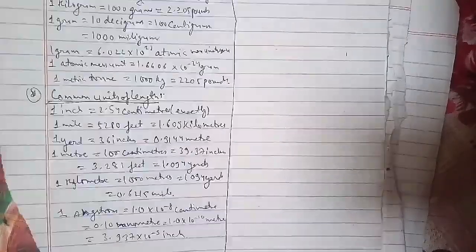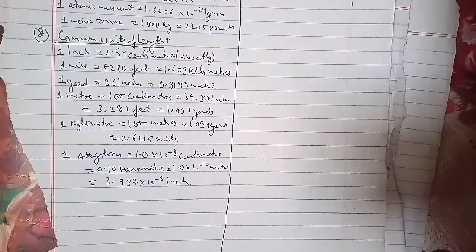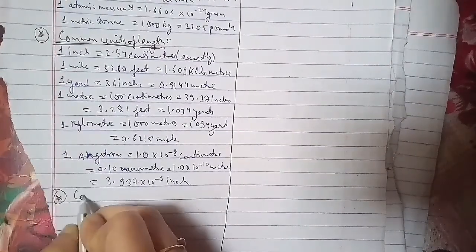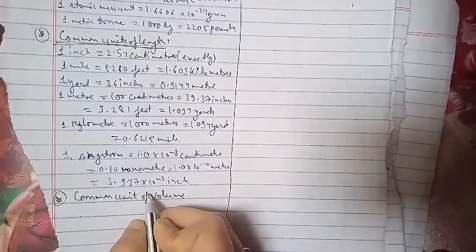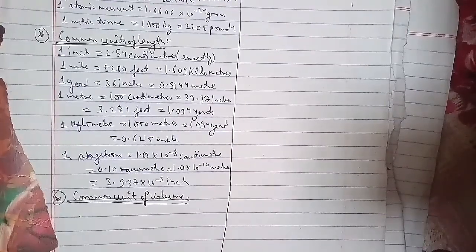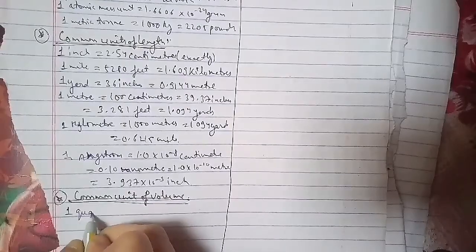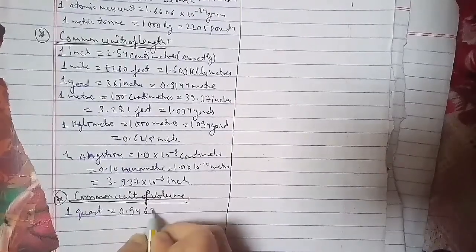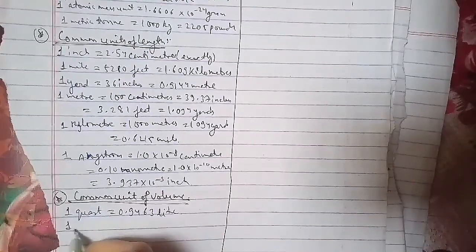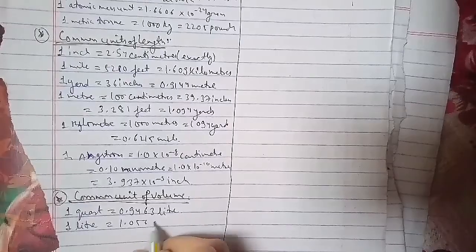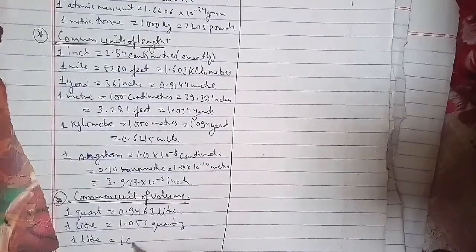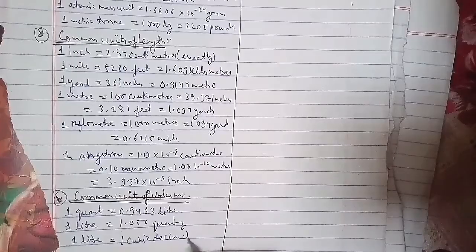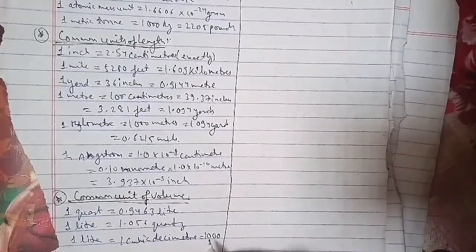Common units of volume. 1 quart equals 0.9463 liter. 1 liter equals 1.056 quarts. So 1 liter equals 1 cubic decimeter, which is equal to 1000 cubic centimeters, equal to 0.001 cubic meters.